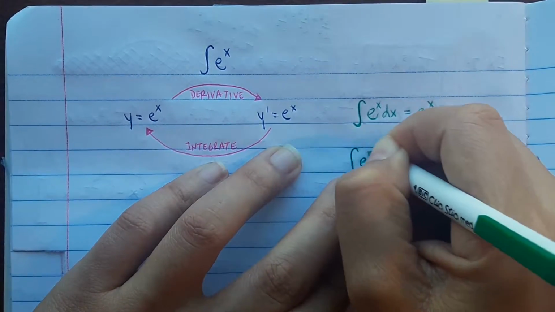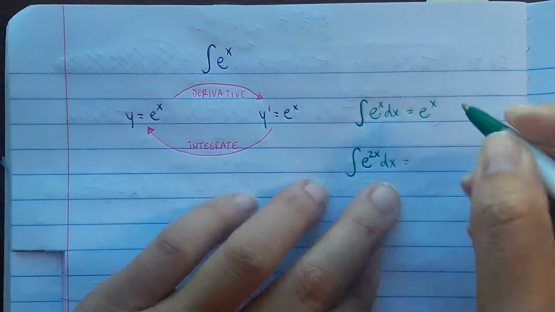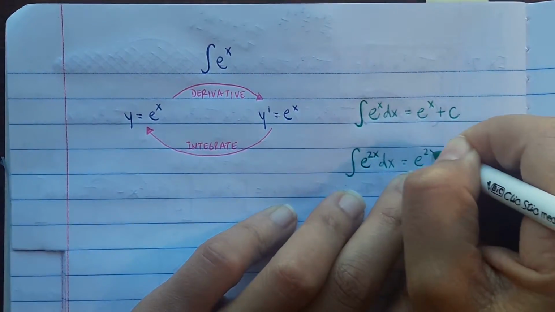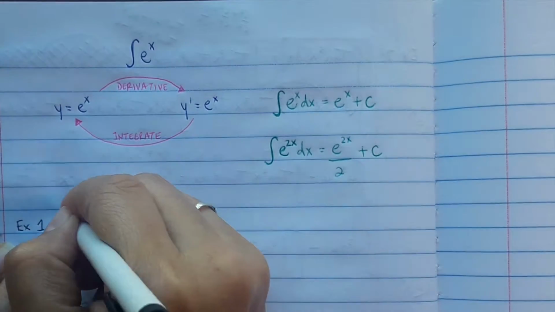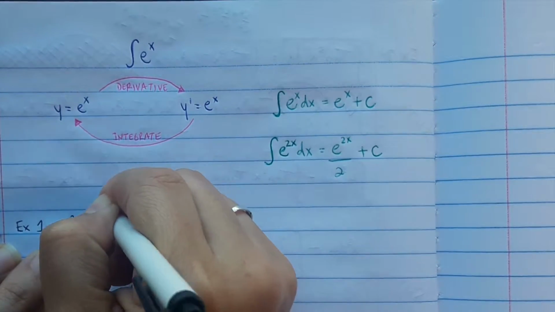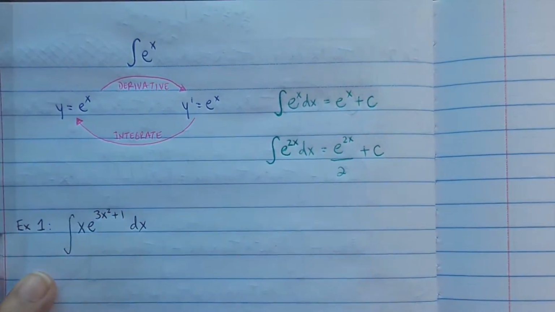And if you had a number there, so like e to the 2x dx, it'll be e to the 2x over 2 plus c. Alright, so let's take a look at an example. Let's say we have this function. Listening check, circle example 1.